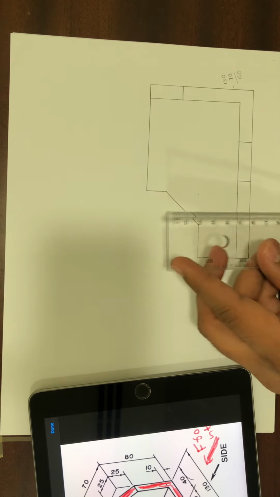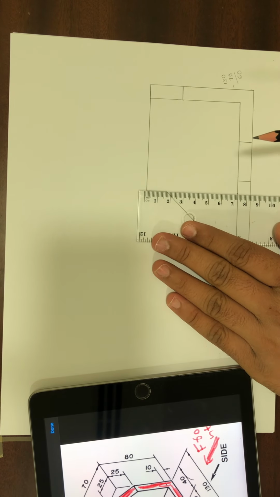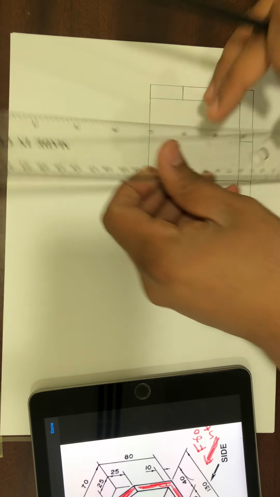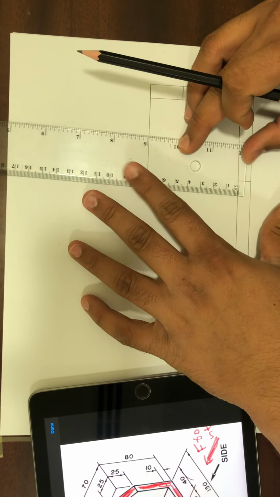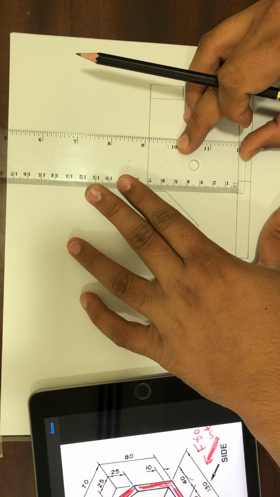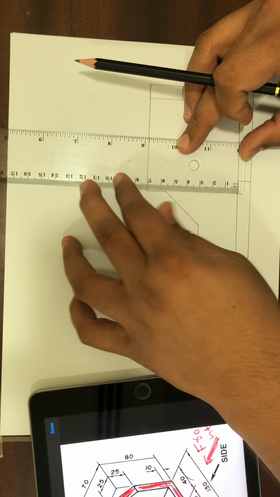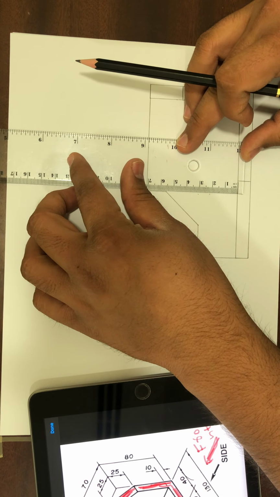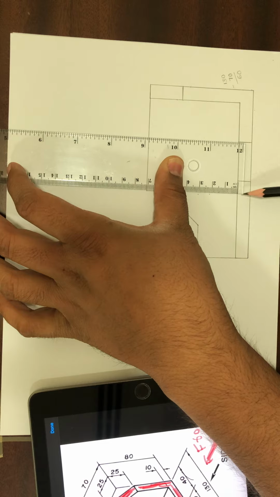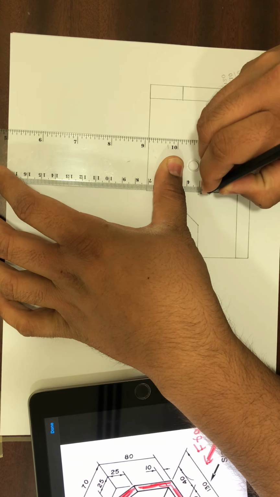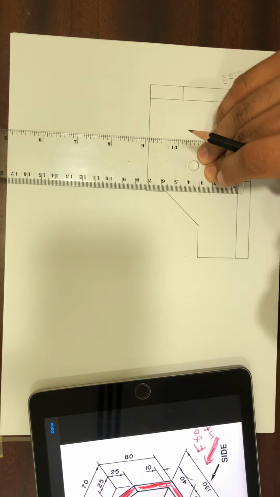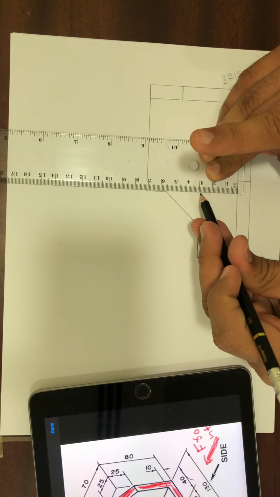Height 30. So from here the height is 30. Okay, so this is the height 30. So we have to draw a triangle.